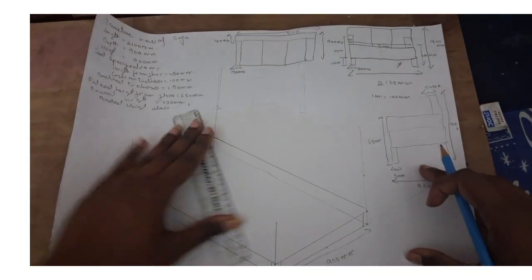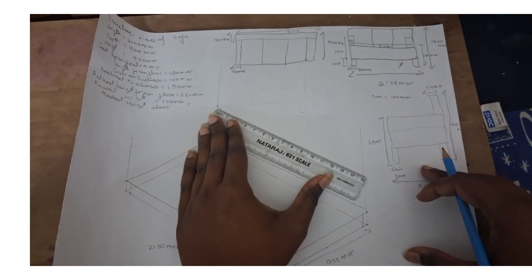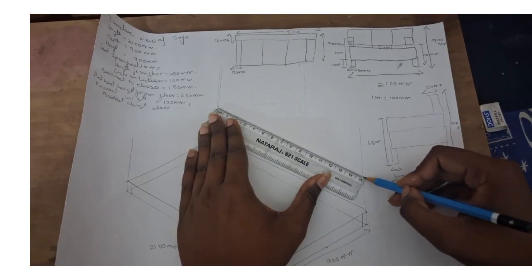Mark 4.5 cm from the floor level, and then I am just connecting the lines.